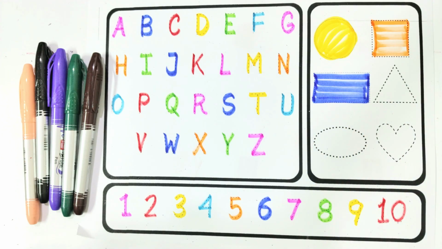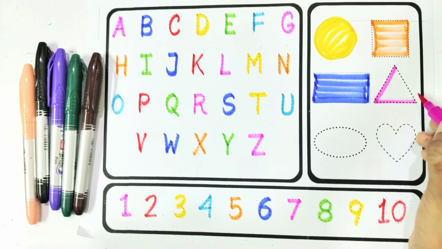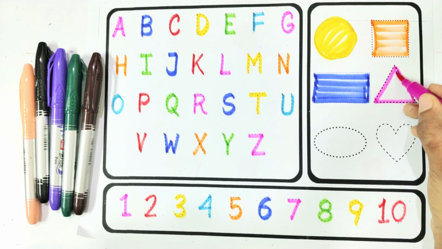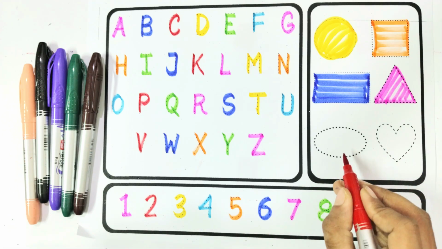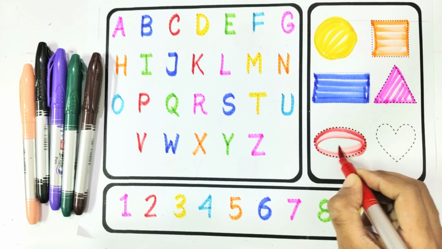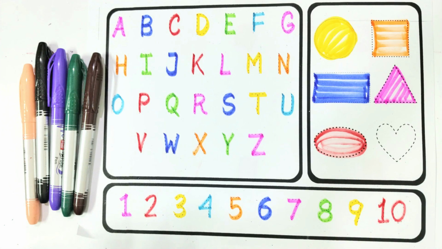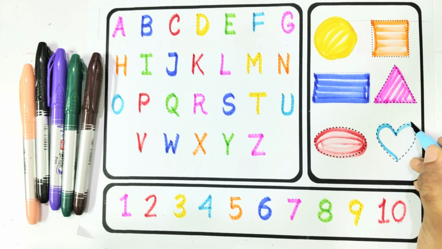Say with me shape name triangle. Again say with me triangle. Say with me shape name oval. Again say with me oval. Say with me shape name heart. Again say with me heart.